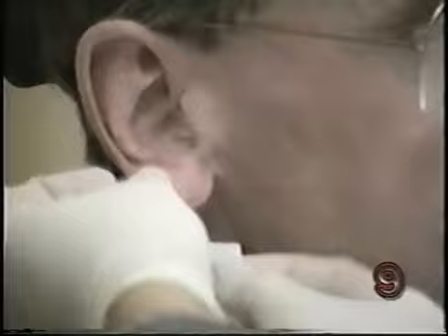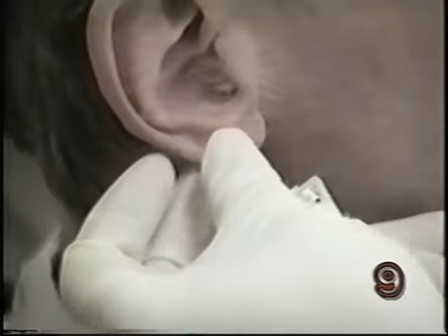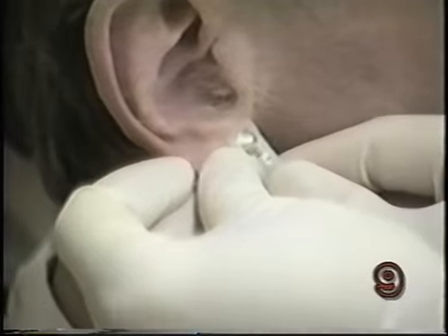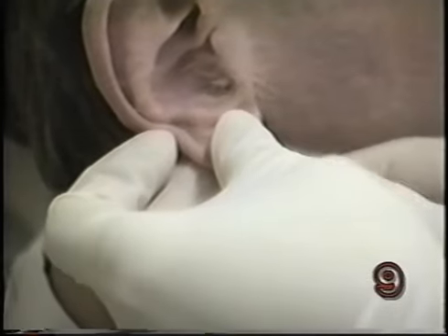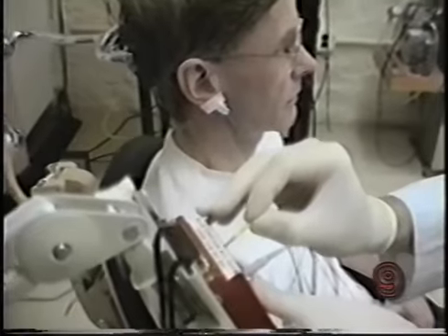Ground electrode is treated in the same way as surface electrodes. After the light abrasion, the ground is attached to the subject, and then to the recording system.